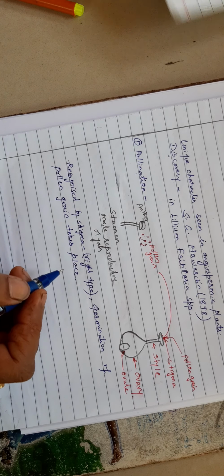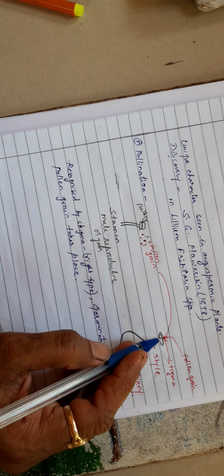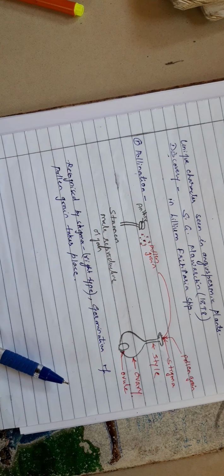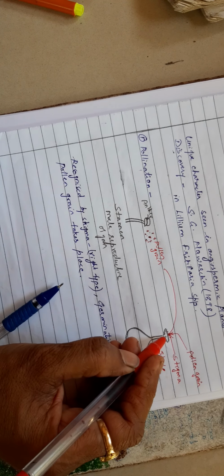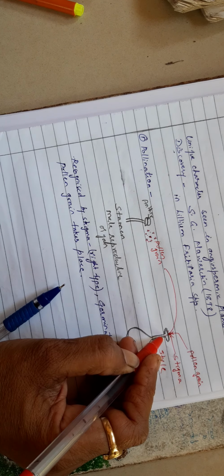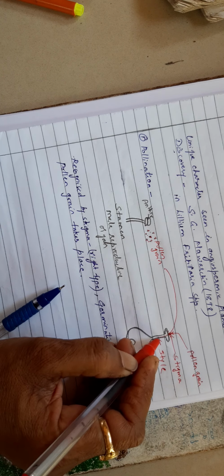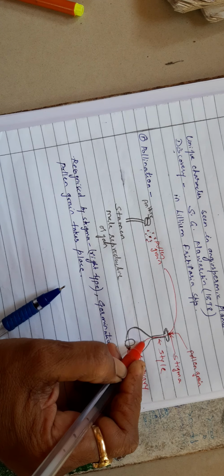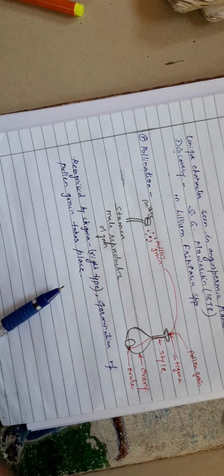Now at the time of germination, what happens? If it is of the right type, it germinates and produces a germinating tube, and this tube enters through the style into the ovary.